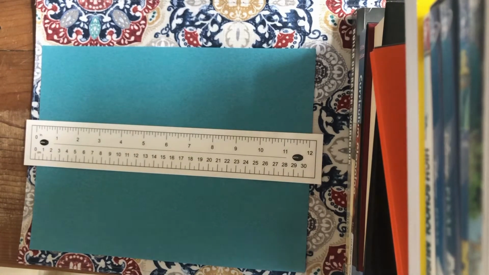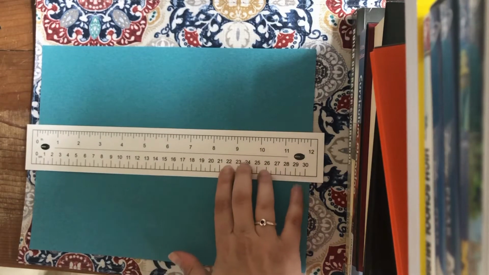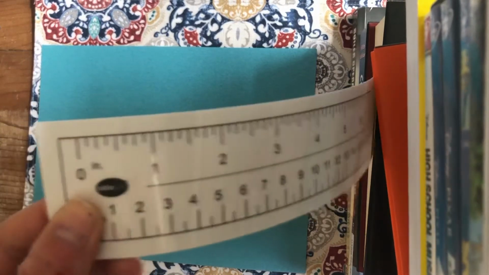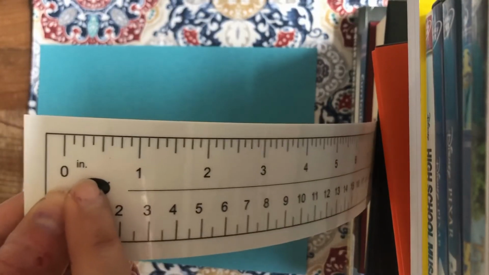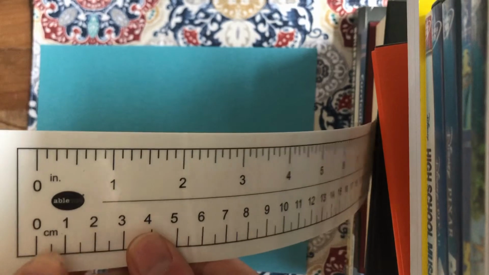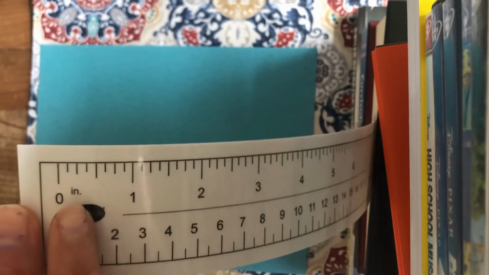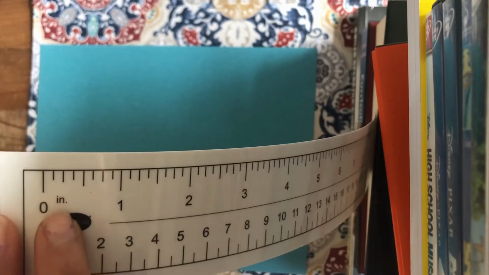A ruler is defined as a straight strip of plastic, wood, metal, or other rigid material marked at regular intervals to draw straight lines or measure distances. In our case, we are going to use our ruler for measurement. So we have inches on the top. I'm going to show you what that looks like. IN means inches, and then we have centimeters on the bottom. This week, we are going to focus only on inches whenever we measure things.